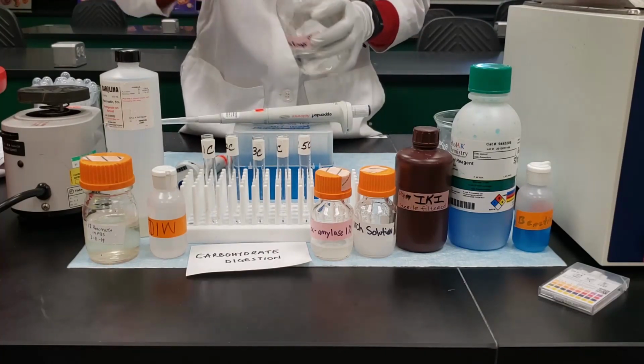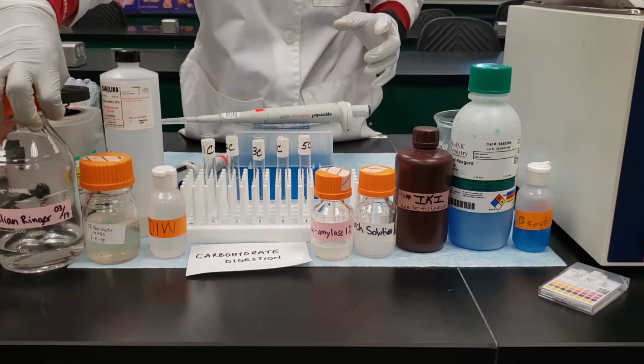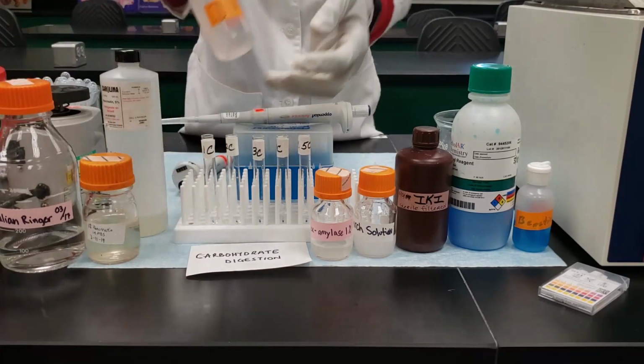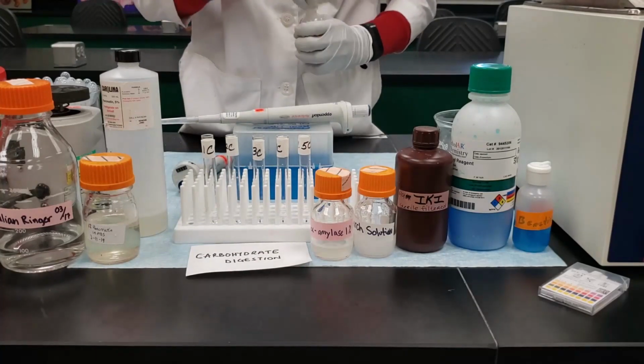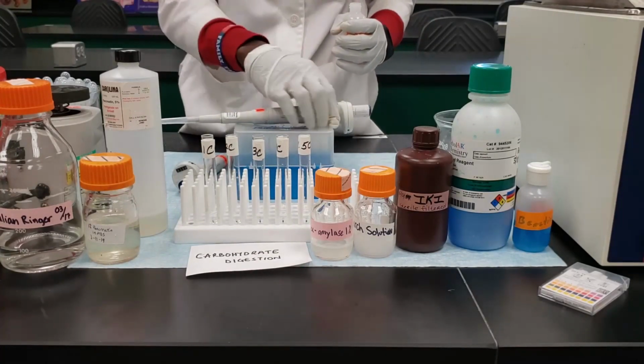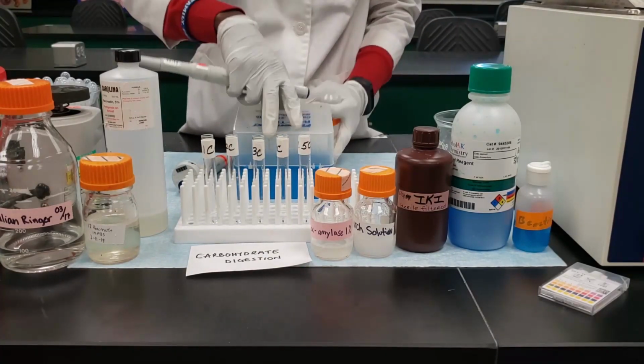Immediately you're done with that, then the next thing is to take the deionized water, and you're going to add 1 ml of deionized water to tube 3 and tube 4.